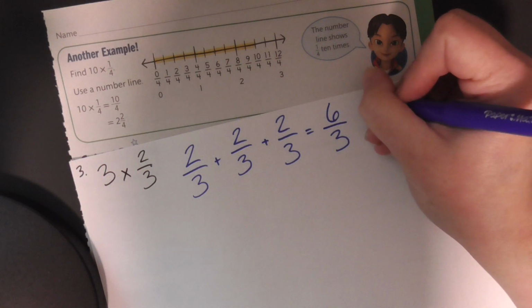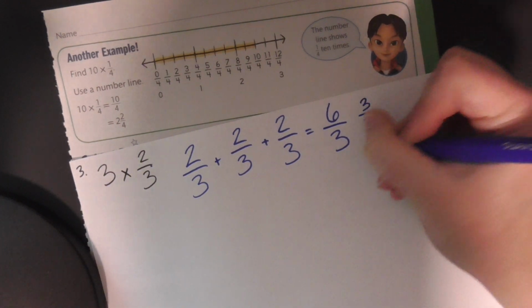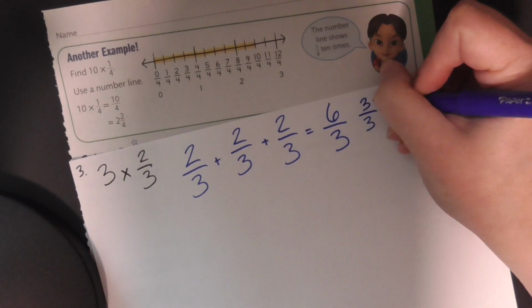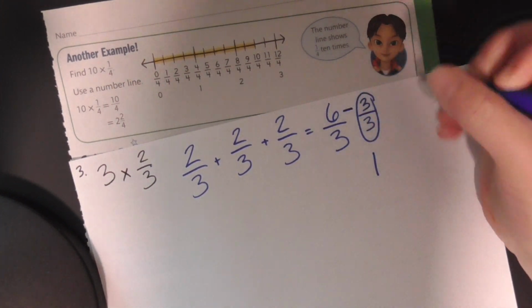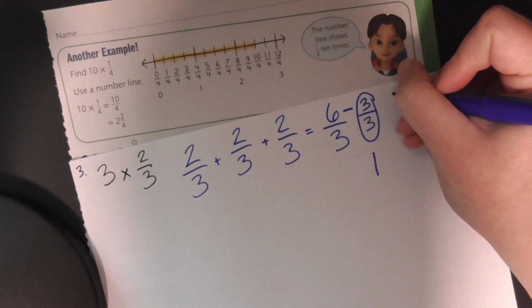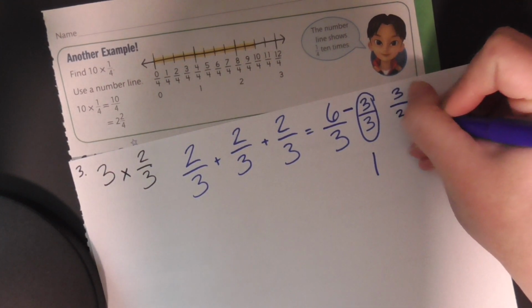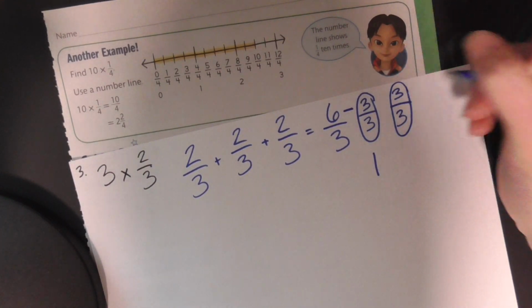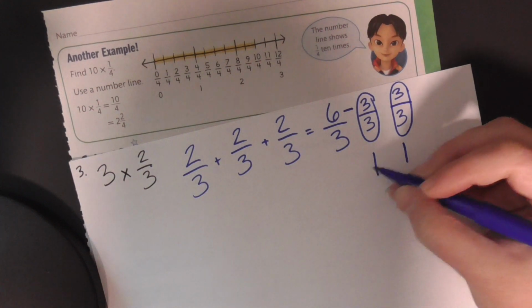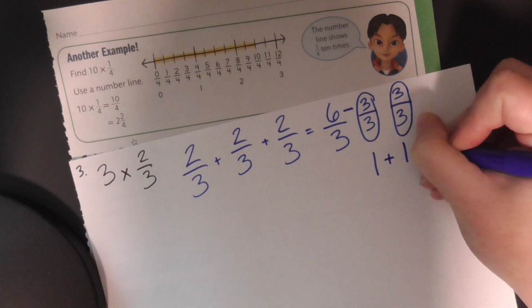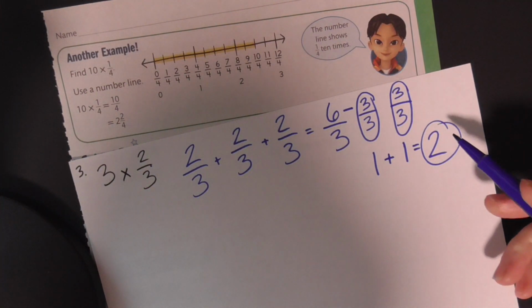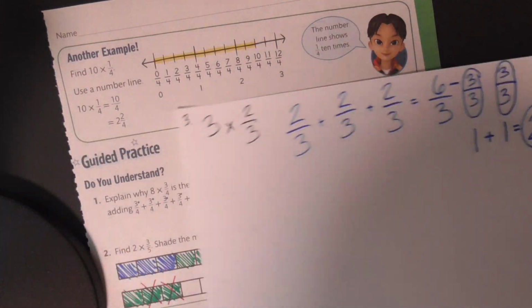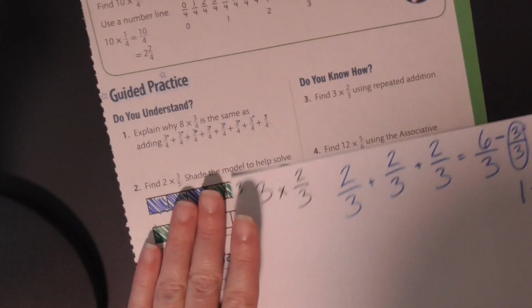So we know that it has to be 3/3 because the number on the bottom is a 3. So if we take out a whole and we subtract 6 minus 3, we get 3/3, and here is 1 more whole. So we end up with 2 wholes. 1 plus 1 is 2. So our answer is 2, found by using repeated addition. Number 4.